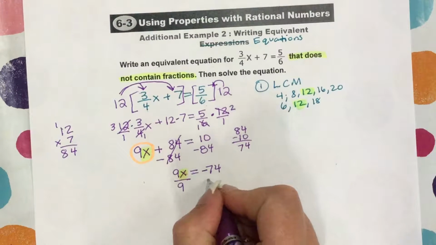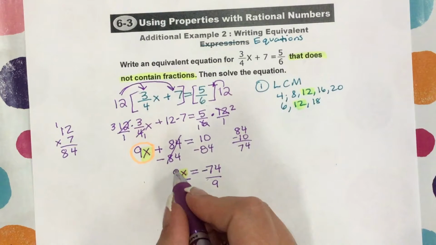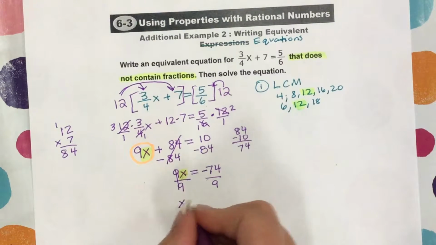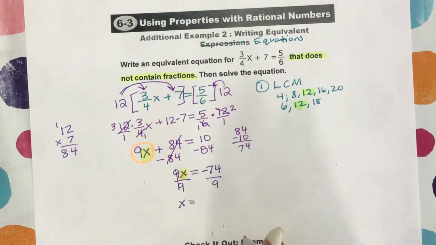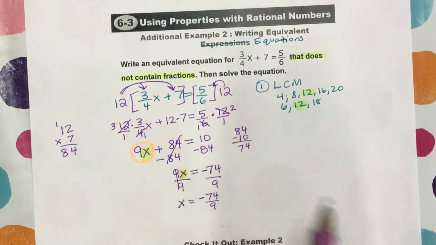I'm going to divide both sides by 9. 9 divided by 9 is 1. 1 times x is x. And I am left with negative 74 over 9 as x. Now, I'm not sure if we can reduce that at all.